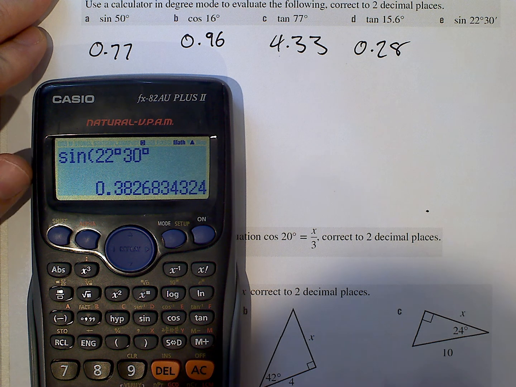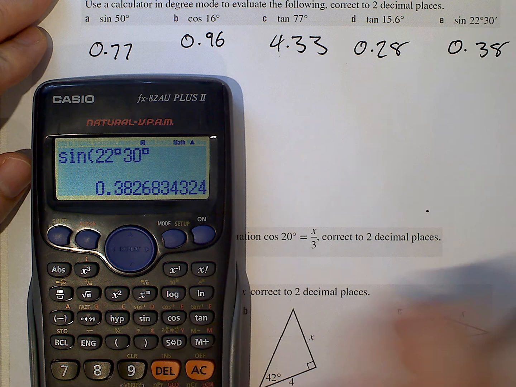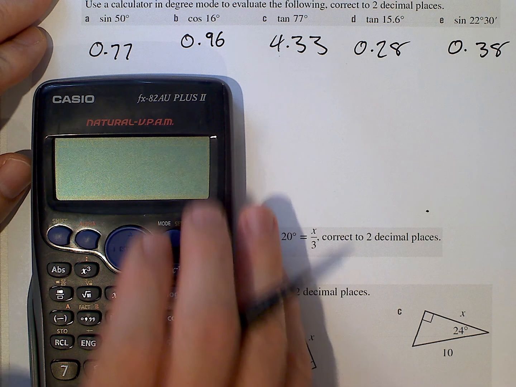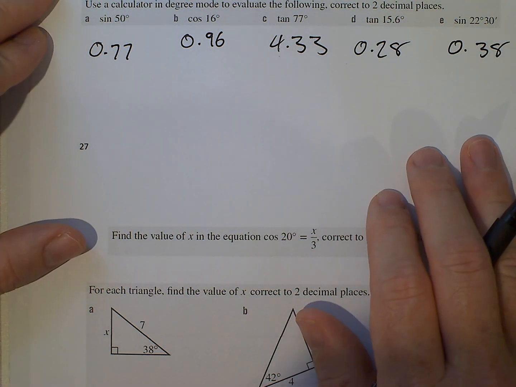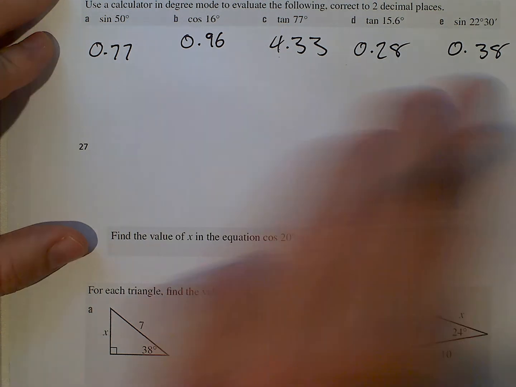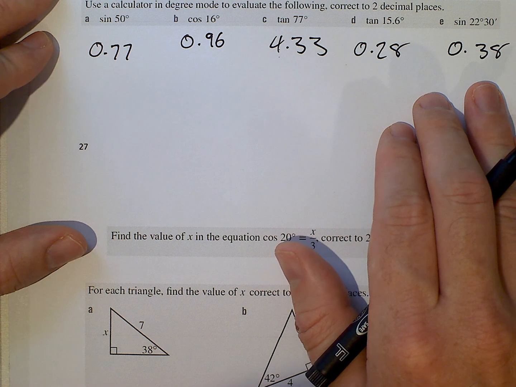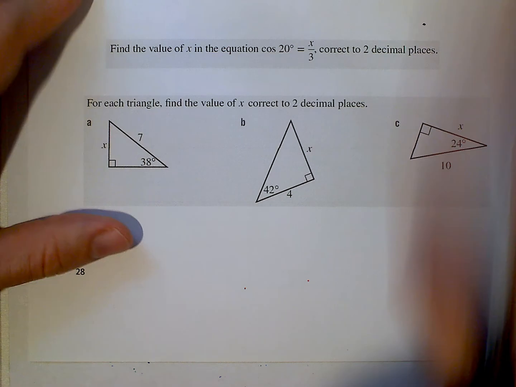Press equals, 0.38. Now, the reason why they want you to do this is they want you to understand that there are 60 minutes in a degree, and that you need to round sometimes. But we're not going to worry about that for now. We're just getting calculator skills, making sure we know where our degrees button is, and now we're going to find unknown sides using equations.